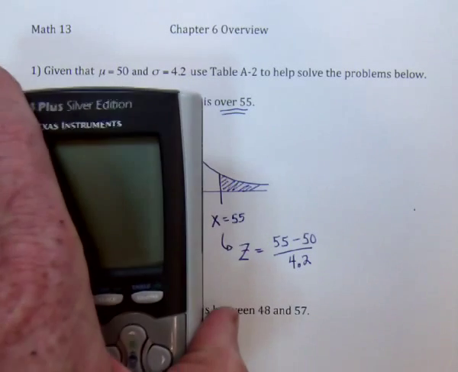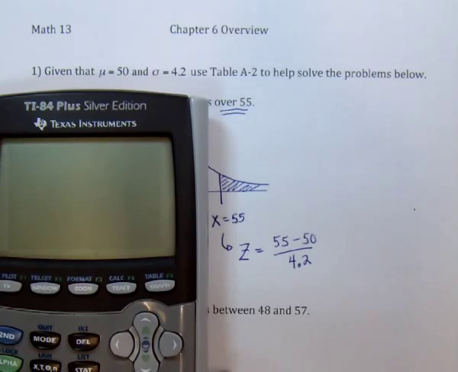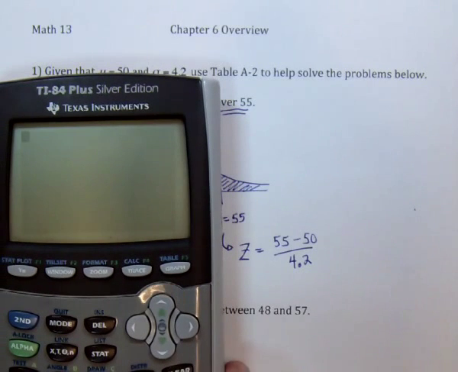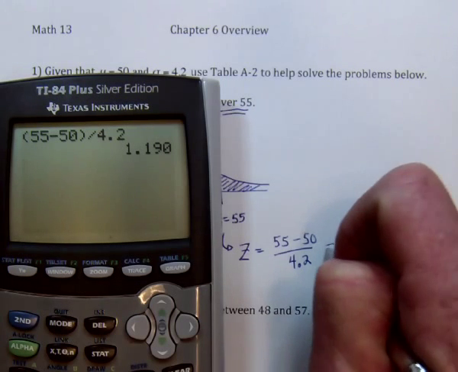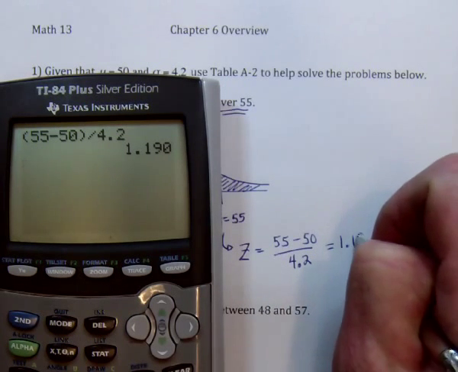And this is going to be one of the rare cases, actually it's the only case, where we're going to round to 2 decimal places. So in the parentheses, 55 minus 50 is divided by 4.2. That one actually is already rounded to 2 decimal places, 1.19.